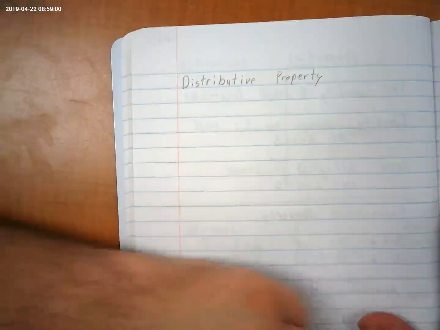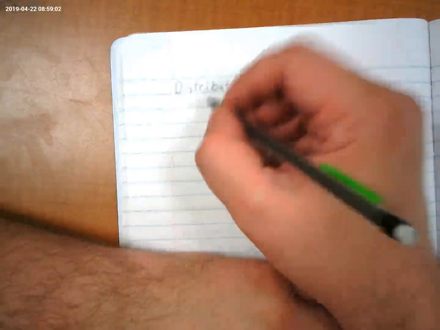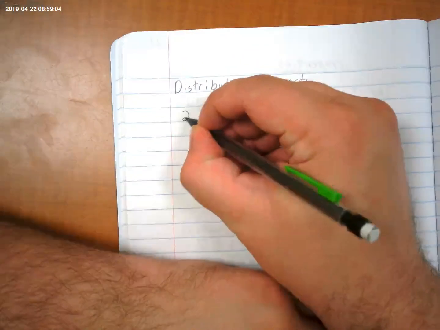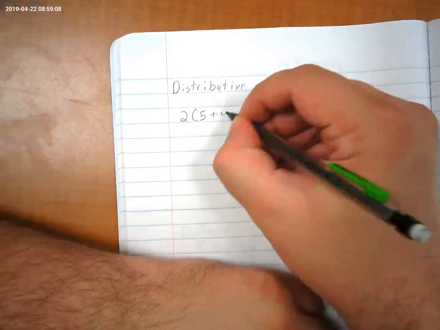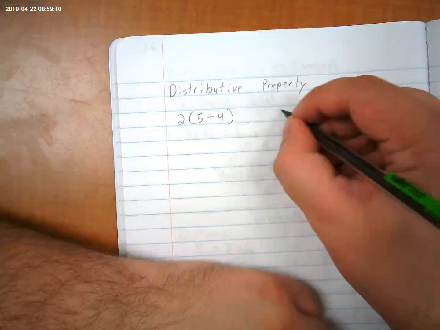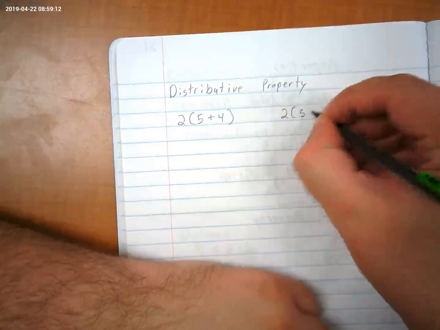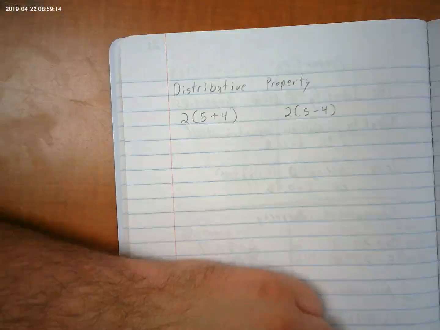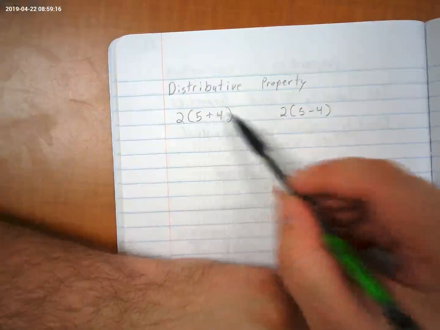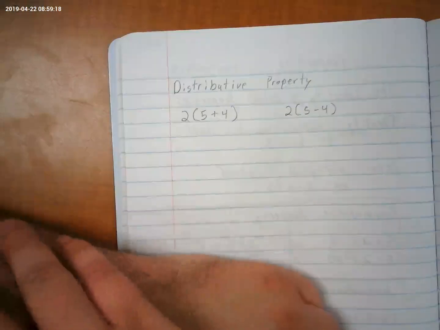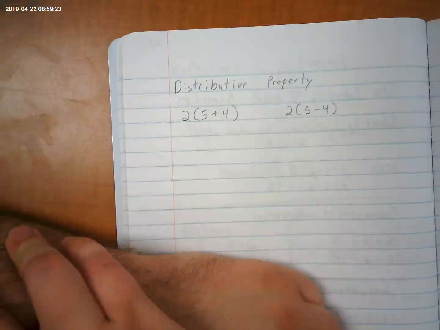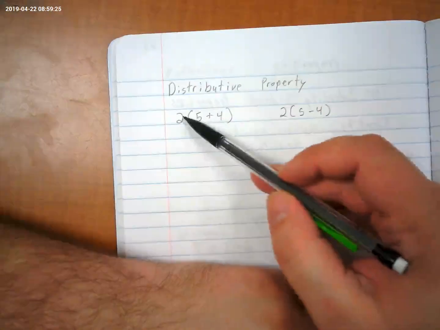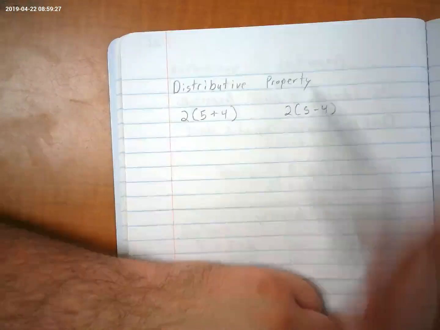What the distributive property says is when you have a number like this, so let's say 2 times (5 plus 4). I'm also going to do 2 times (5 minus 4). Now, normally you just do PEMDAS, do what's inside the parentheses, works out just fine. But the distributive property, which you may have to use later on, just means that you can take the number on the outside of the parentheses and multiply it by everything on the inside.